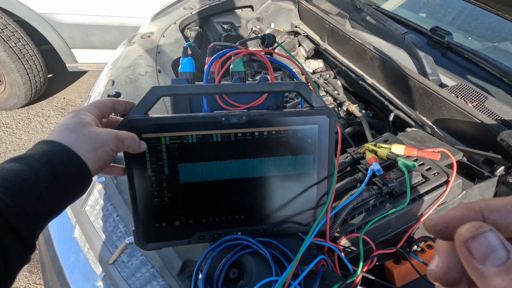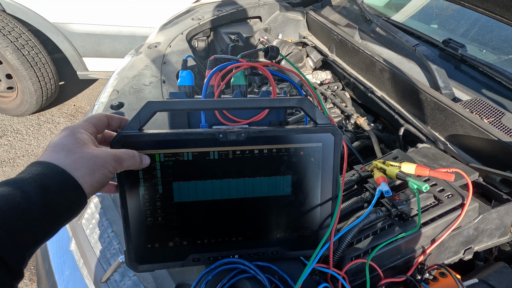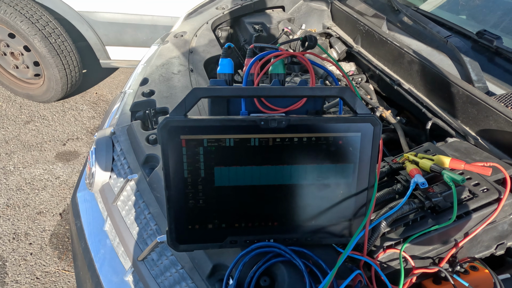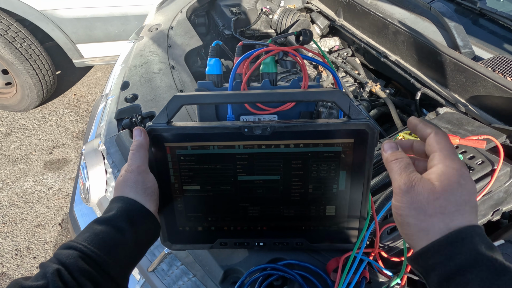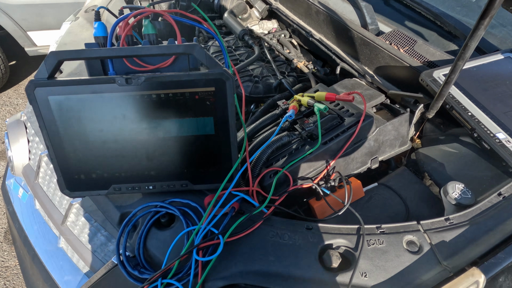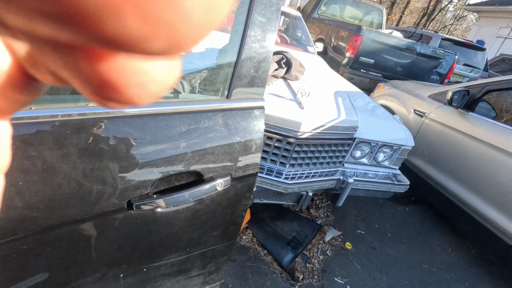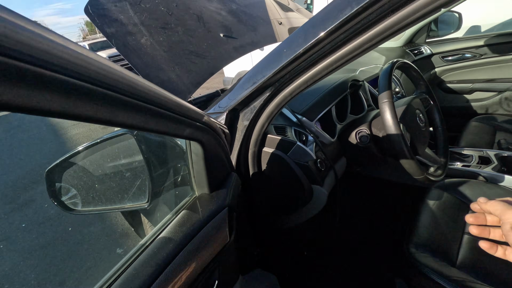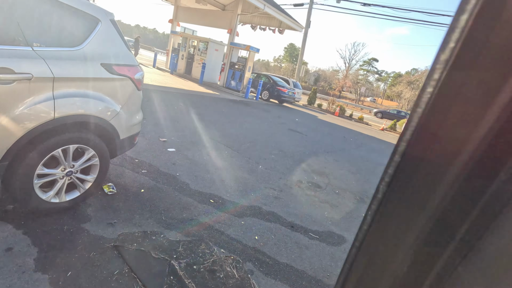1, 2. Alright, let's save that. Now I want to get the exact same thing in exhaust. Okay.